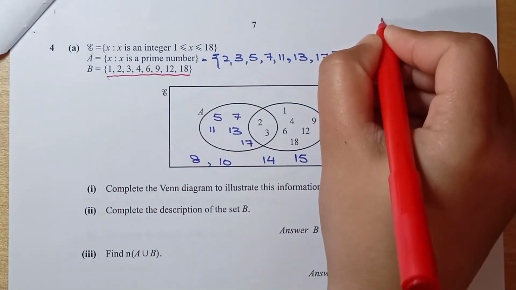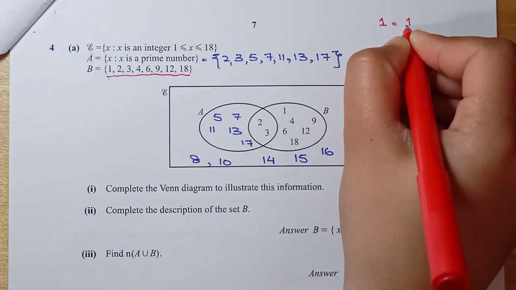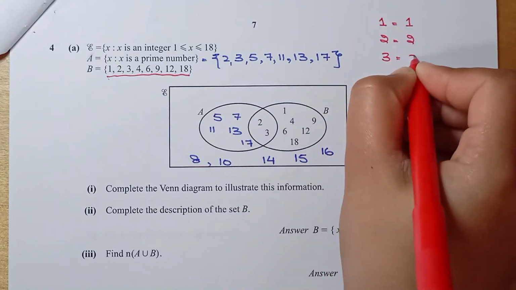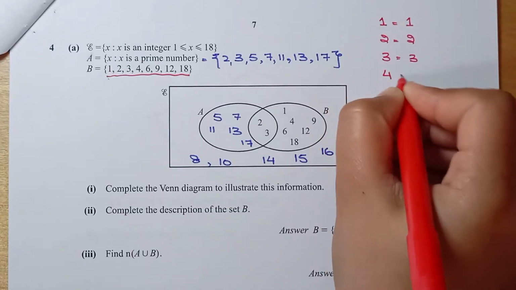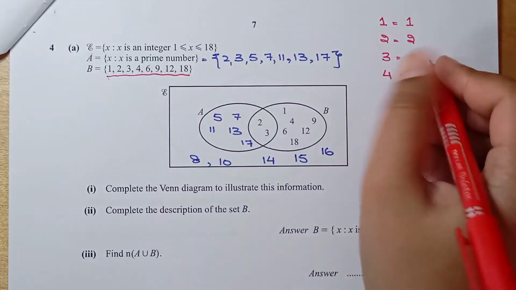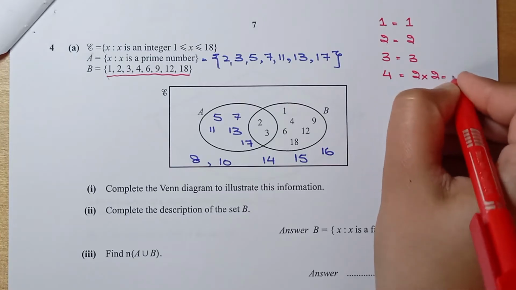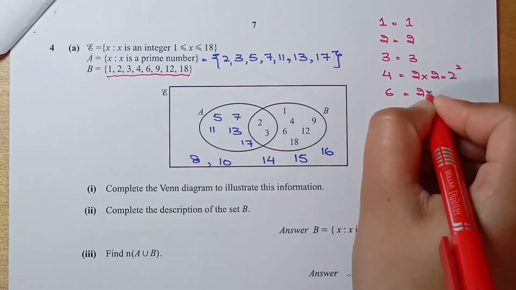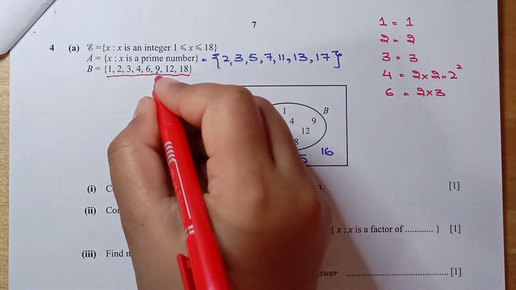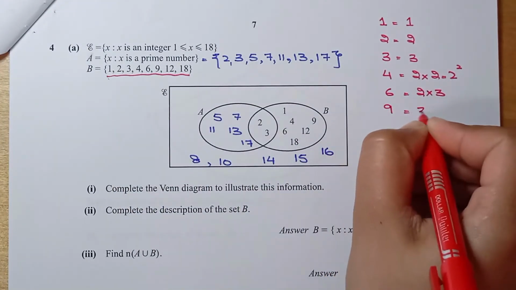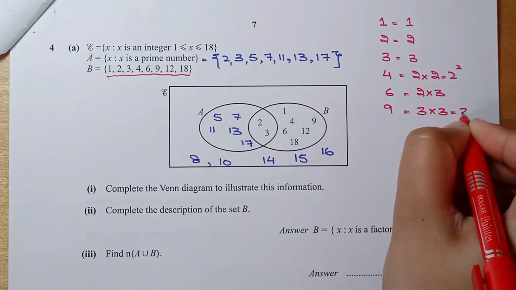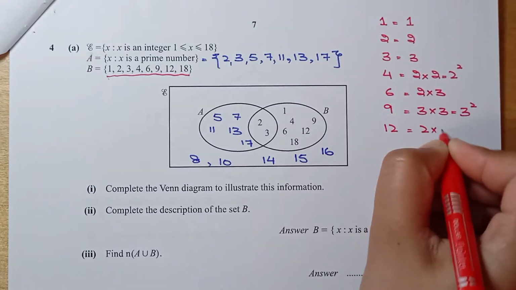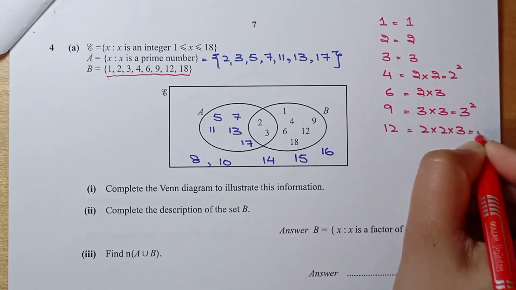The set B first element is 1. Its prime factorization is 1. 2 is a prime number, it's just 2. 3 is a prime number, it is 3. 4, the prime factorization of 4 is 2 times 2, that is 2 square. For 6, we have 2 times 3. And for 9, we have 3 times 3 is 9, and it's 3 square. 12 is 2 times 2 times 3, that is 2 square times 3.